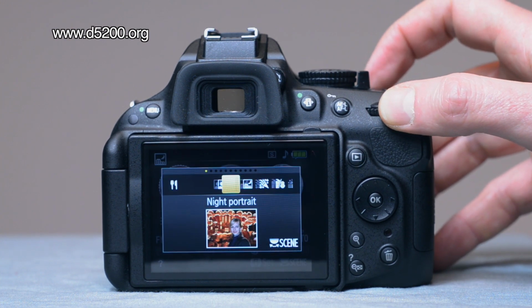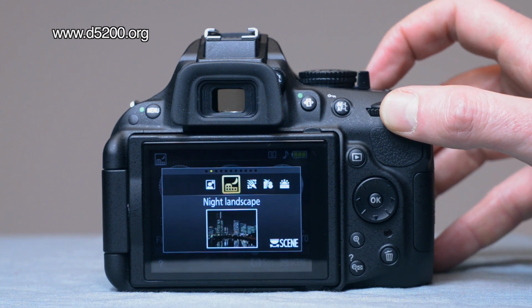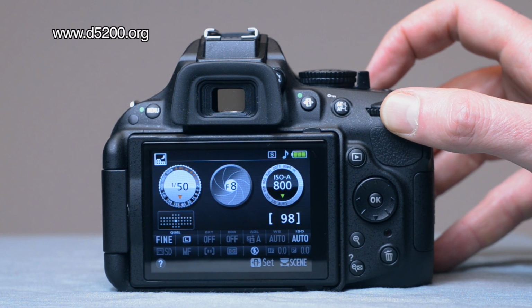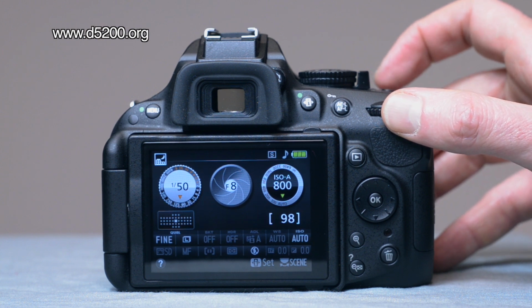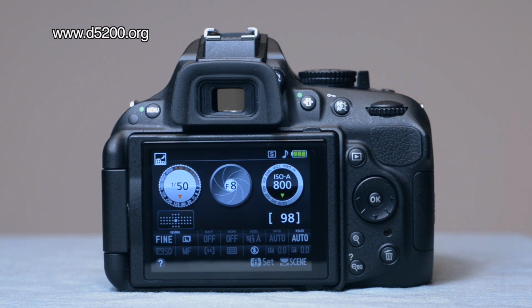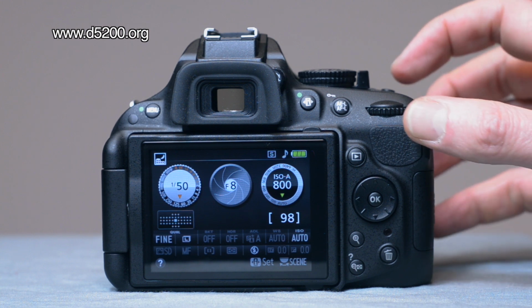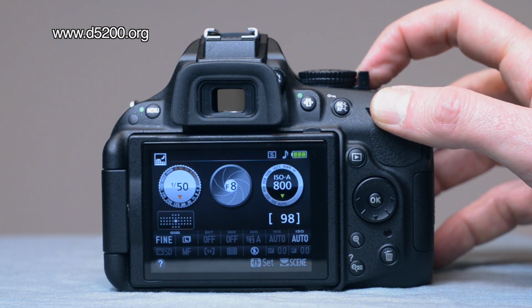The next one is night landscape, which it's also a good idea to use a tripod for. That is a scene mode which is very good. It reduces the amount of noise that you're likely to get, and also tends to cut the amount of glare that you get from strong lights in a night scene, particularly if you're looking at a cityscape. It'll cut back the glare of neon signs and that sort of stuff. Again, use a tripod for that if you can.